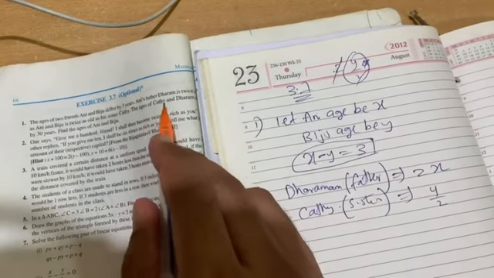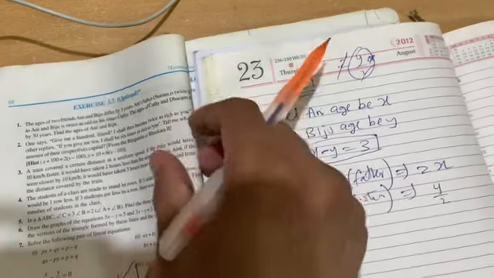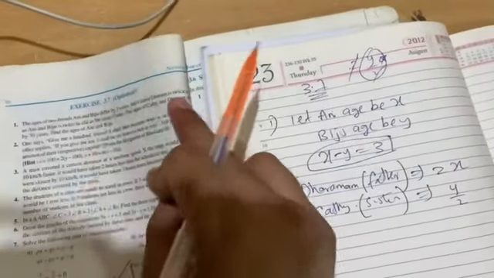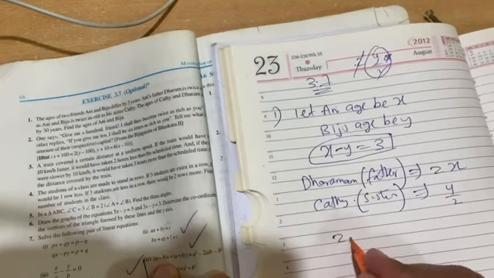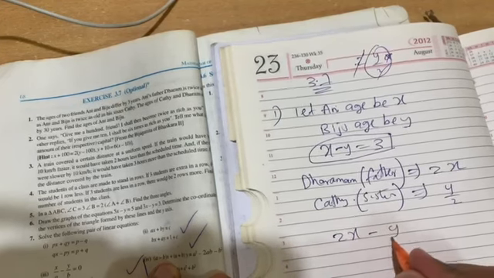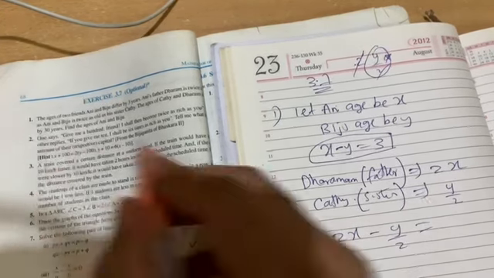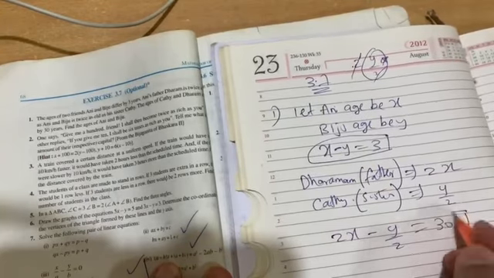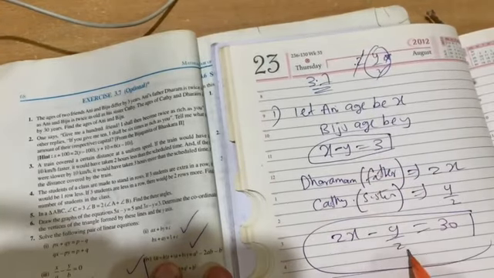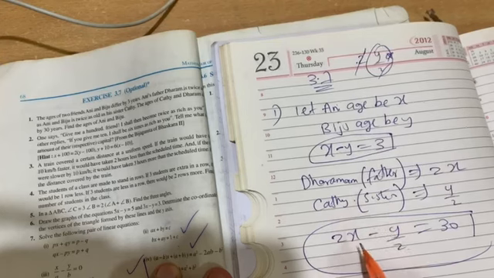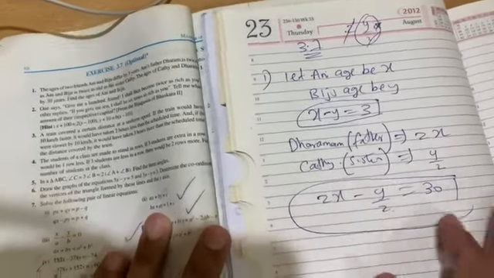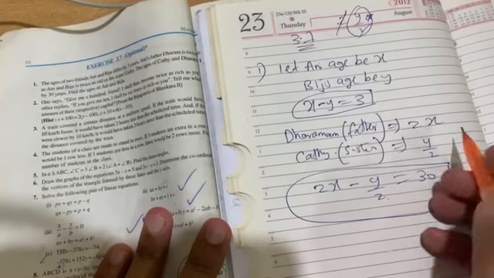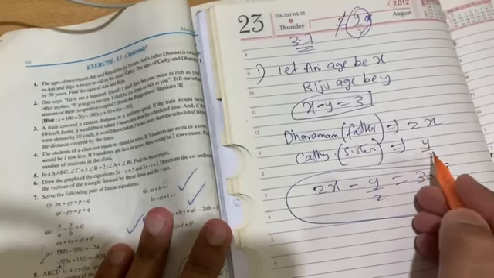Now the ages of Xth and Dharam differ by 30. The difference is 30. Obviously the age of father will be more. So 2x minus y upon 2 is equal to 30. This is the second equation. So first equation and this is the second. Difference of father and Xth is 30. So 2x minus y upon 2 is 30. Very important. It was a little tricky over here. Okay, so understand.